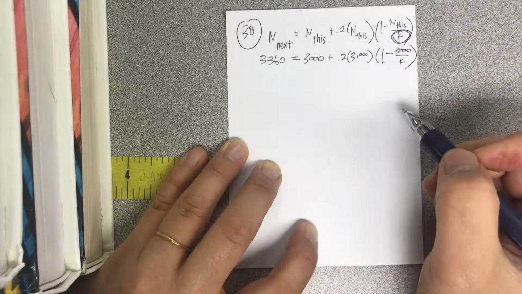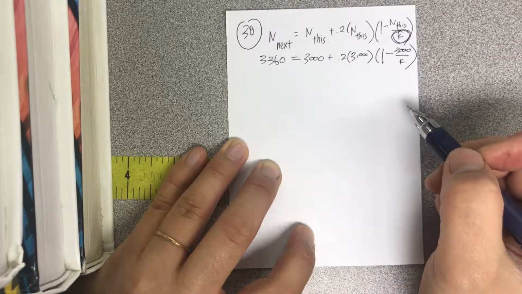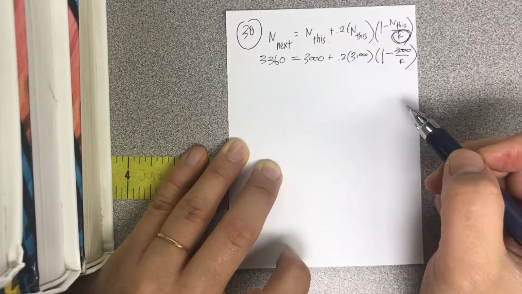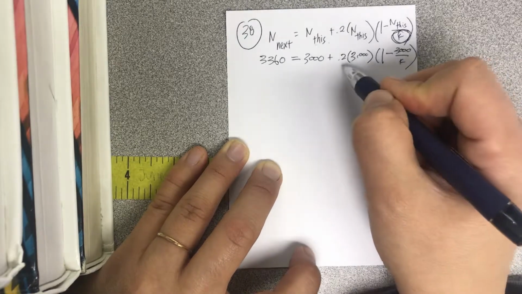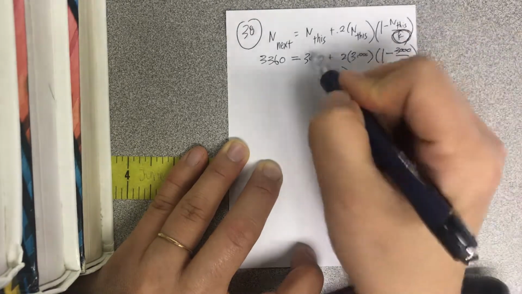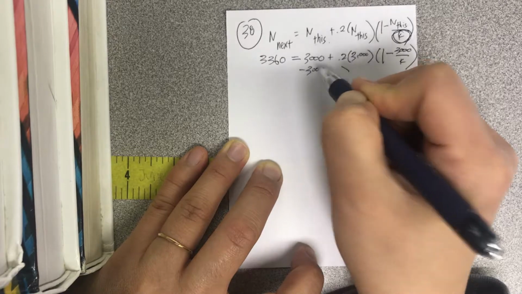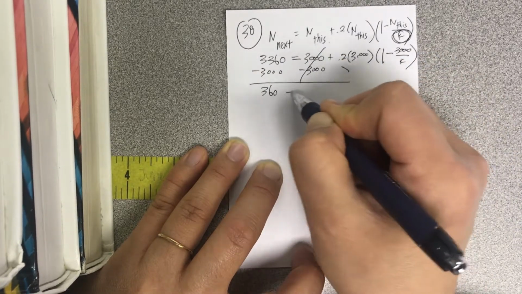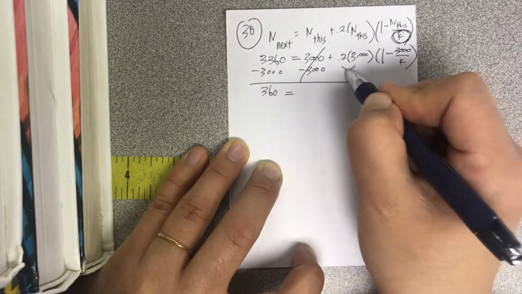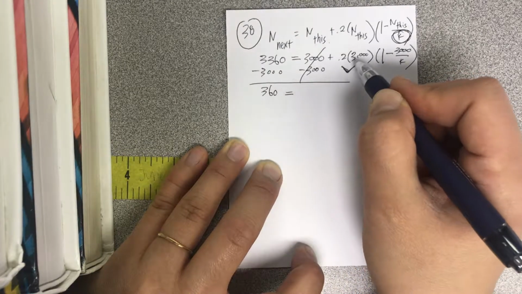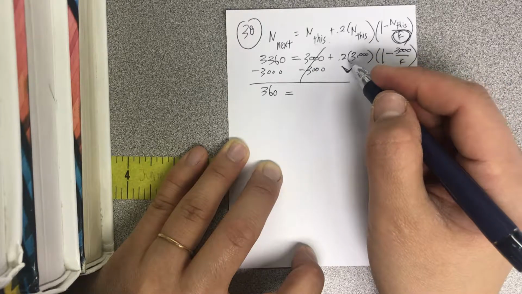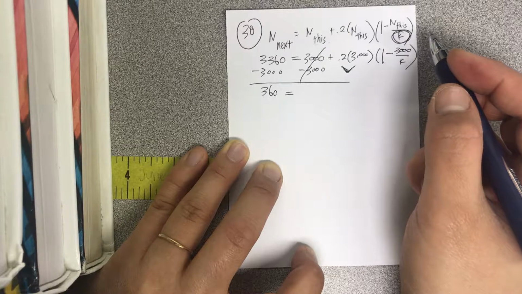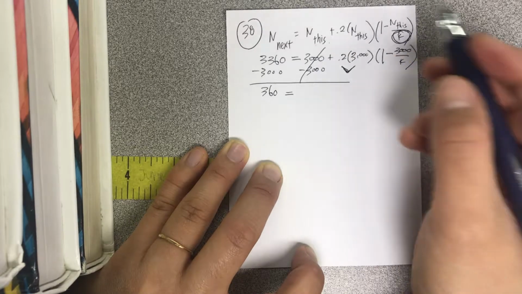Okay, so what we have to do here, I think the first best step for you to do is to move over 3,000. That would be the best thing to do first. Move over 3,000. That crosses that out. So you can get 360 here equals. And then if you multiply these two together, you would get, sorry, I don't have a calculator on me, 600.